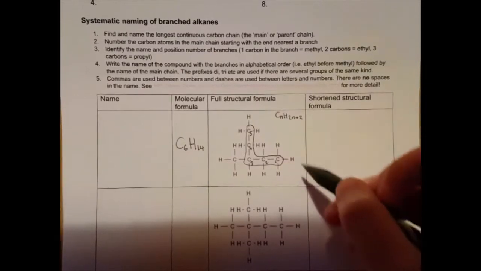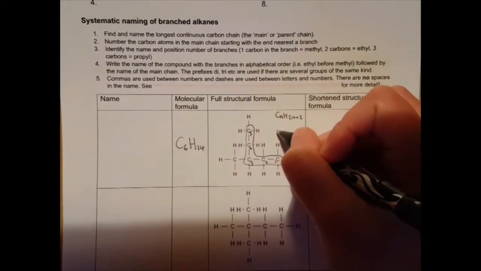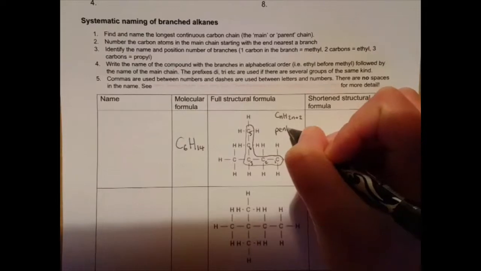Okay, so the fact that we've got 5 carbon atoms means that the main chain is going to be called pentane.